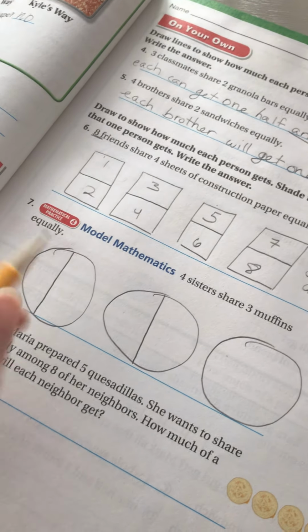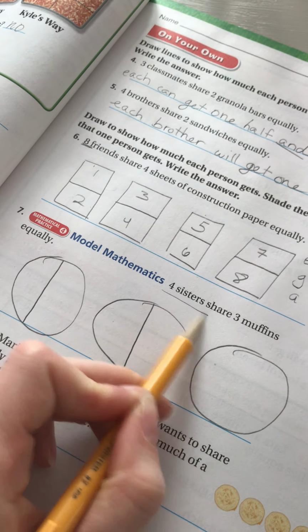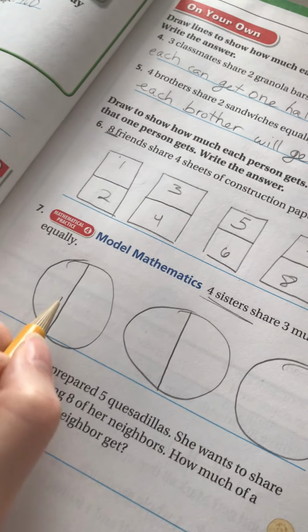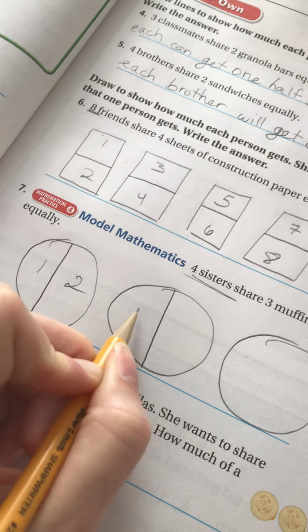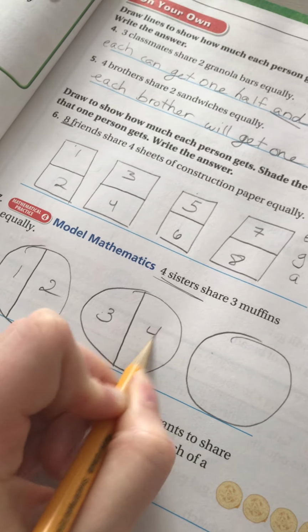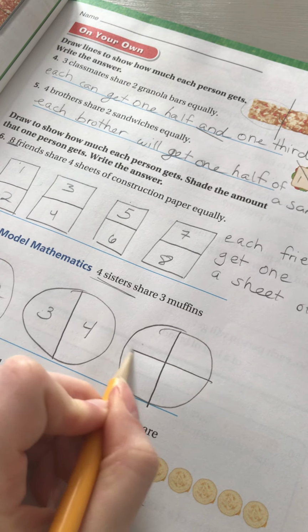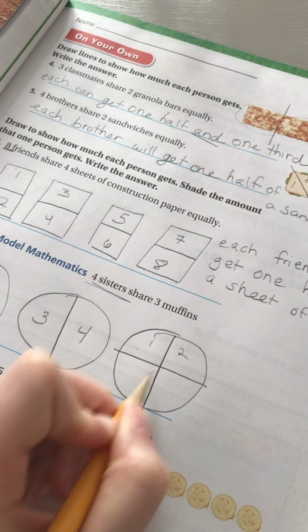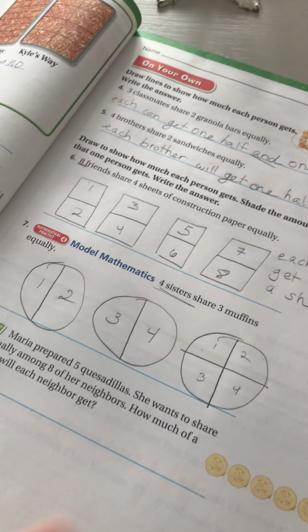Look at this now. For the 4 sisters, they're each definitely going to get 1/2 a muffin, right? Sister 1, sister 2, sister 3, sister 4. Now we have this one. We have a whole muffin left over for 4 people. So I'm going to split the last one this way.